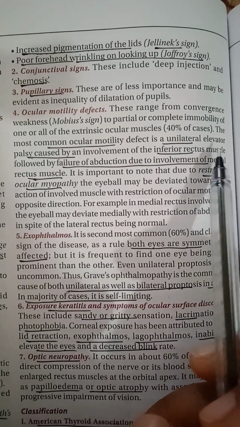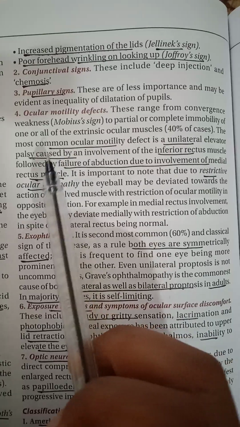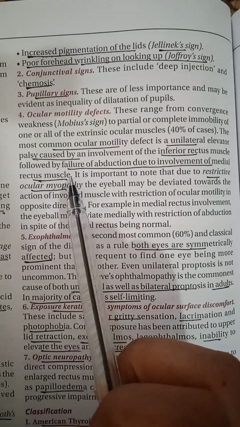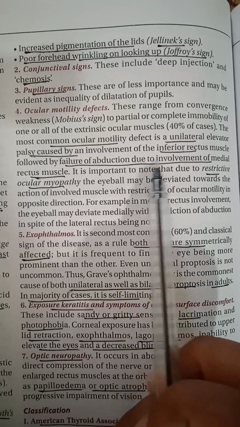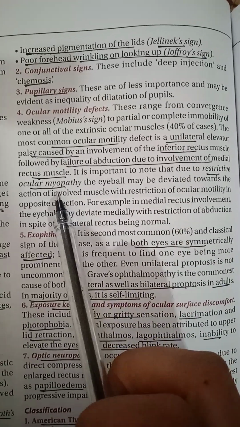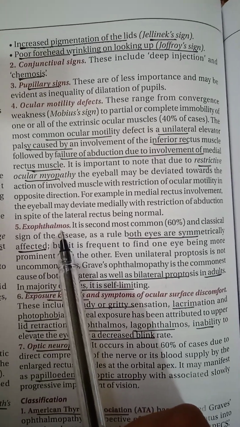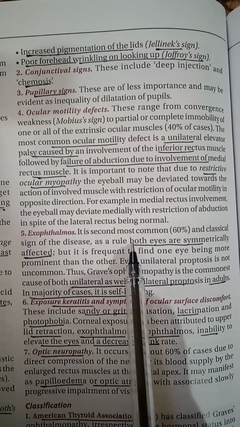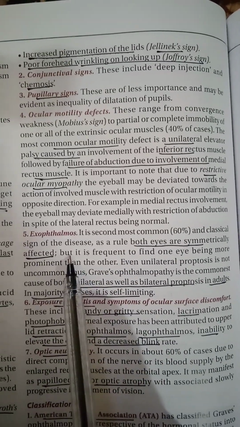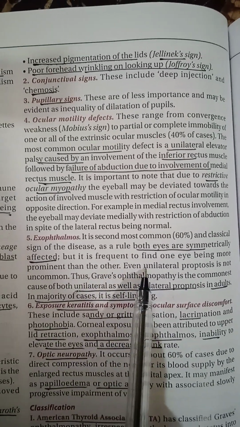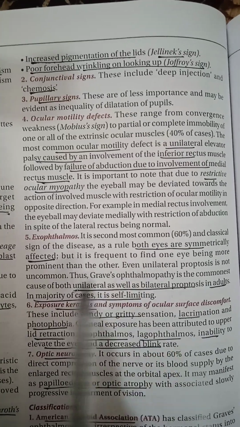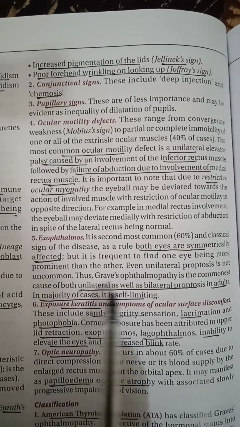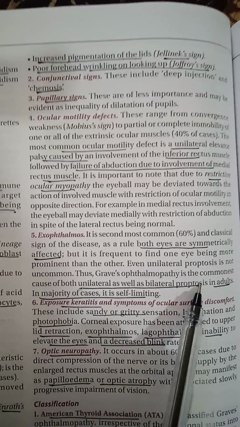Inferior rectus is most commonly involved. There will be an elevator palsy, and next to the inferior rectus is the medial rectus muscle, and thereby failure of abduction. It's a restrictive ocular myopathy. Exophthalmos is the second most common and classical sign. As a rule, both eyes are symmetrically affected, but we can even see unilateral proptosis. So Graves ophthalmopathy is the commonest cause of both unilateral as well as bilateral proptosis in adults.